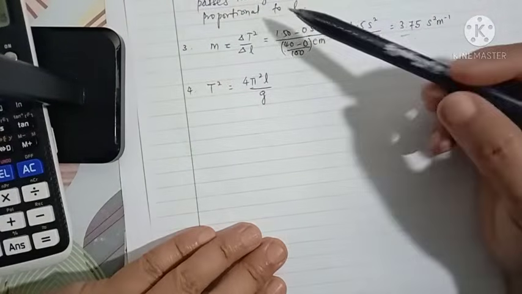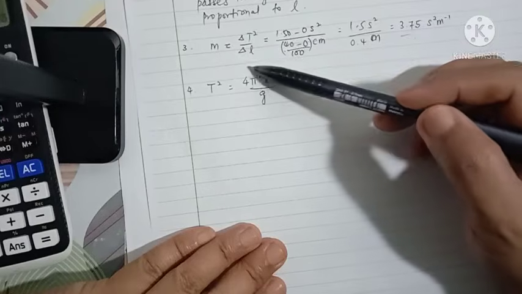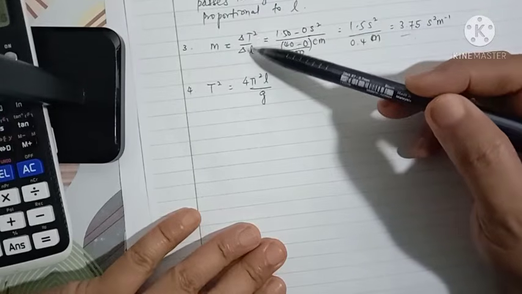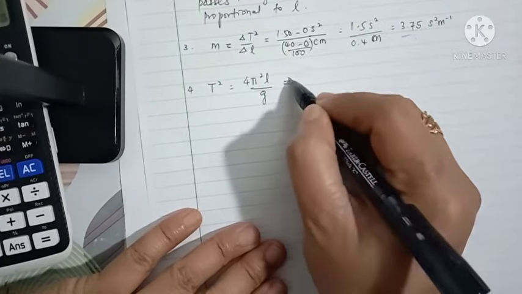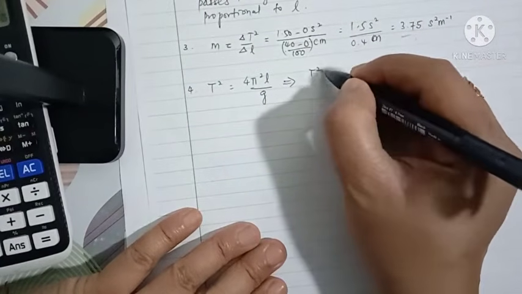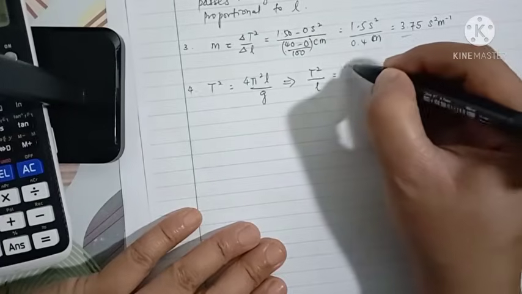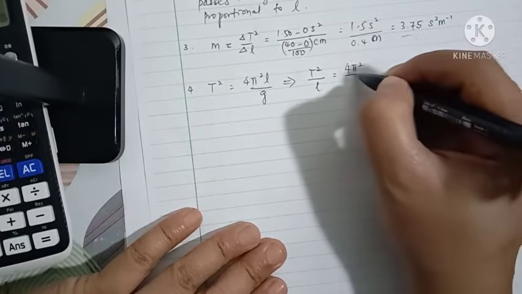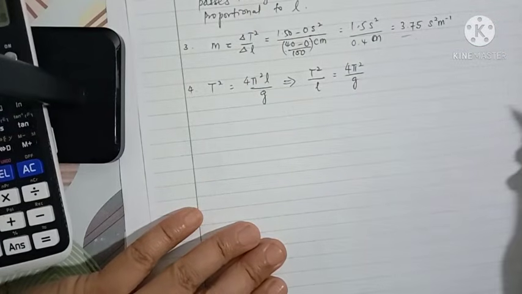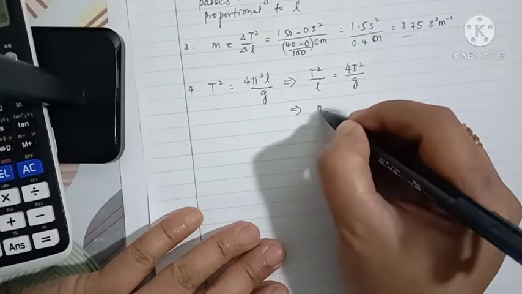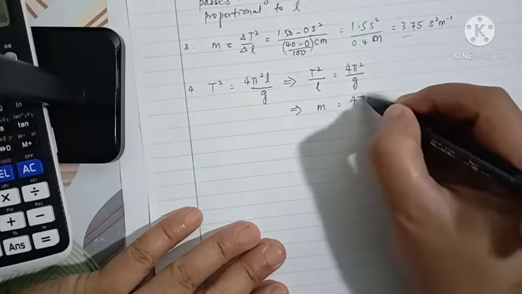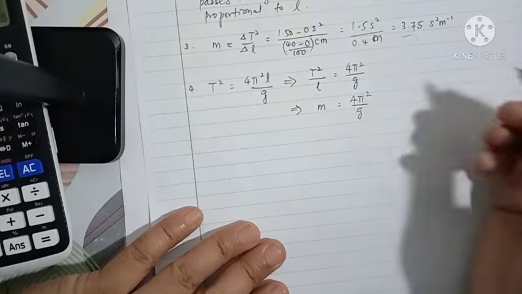If you look at the graph, the gradient is T squared divided by L. So I can write T squared divided by L equals 4 pi squared divided by g. This is the gradient. Thus m equals 4 pi squared divided by g.